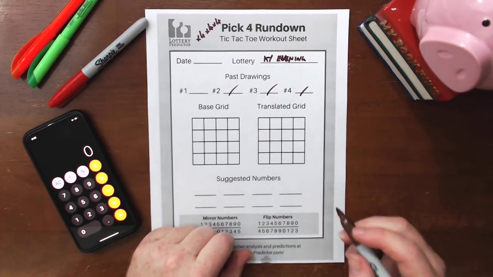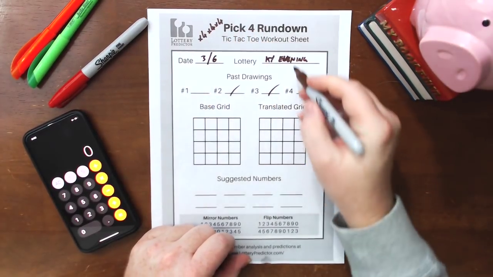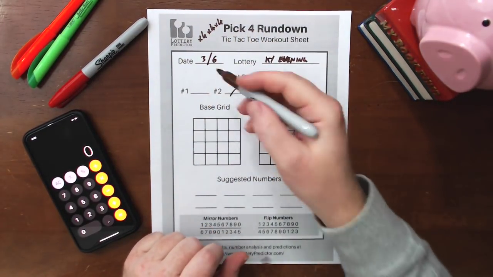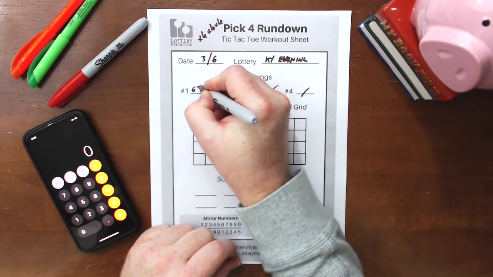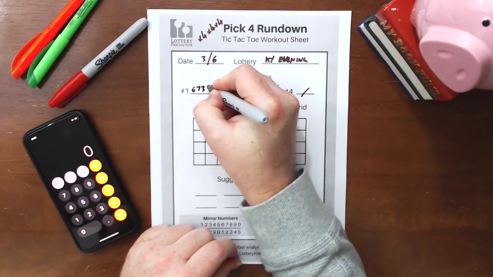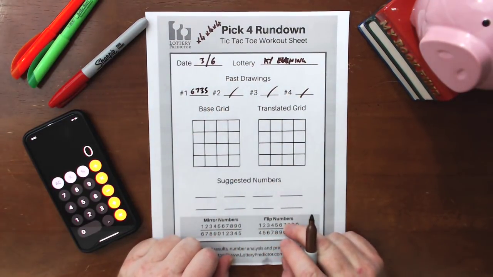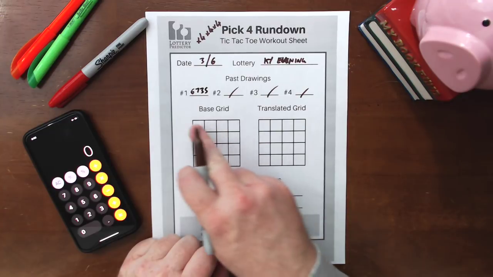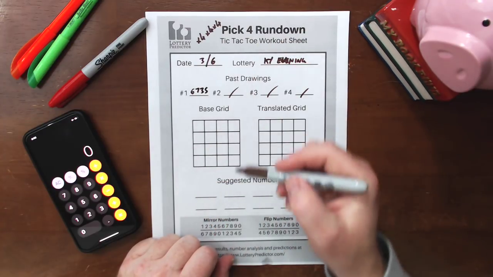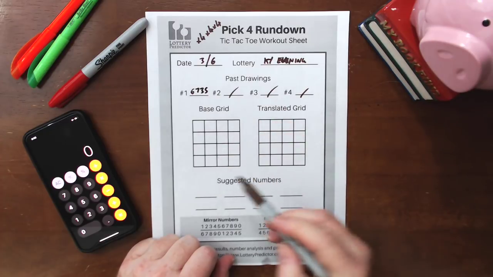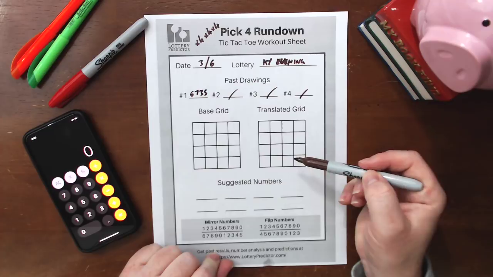And we're going to be using our base number from the 6th of March. So the Kentucky Evening Lottery from the 6th of March. And that result was a 673. So we're going to take that first result and fill it out in the top line of our base grid. And then we're going to use the 4x4x4 rundown to fill in the rest of the base grid, and then we'll use our mirror numbers to fill in the translated grid over here.